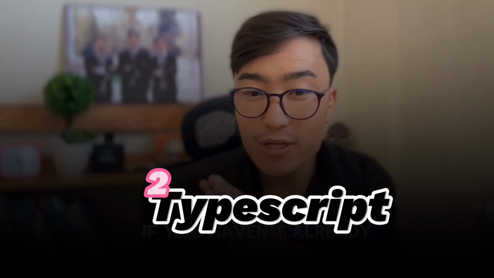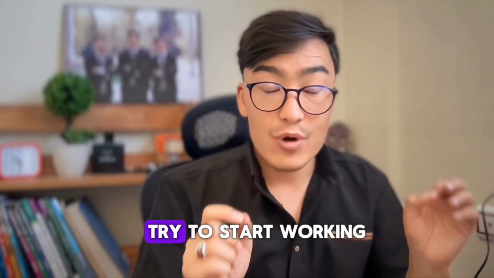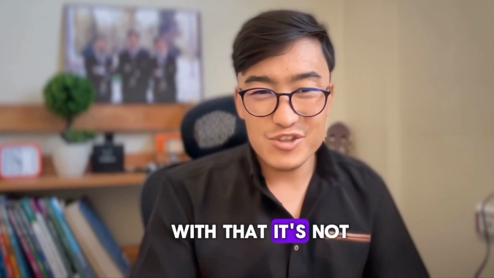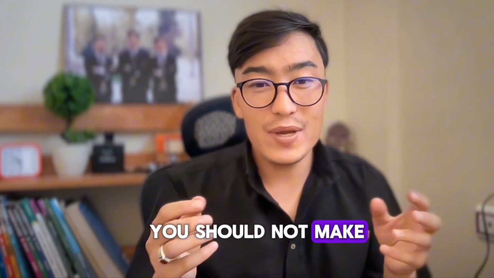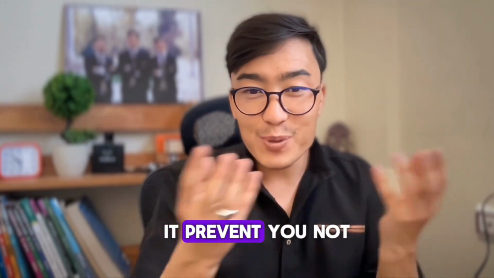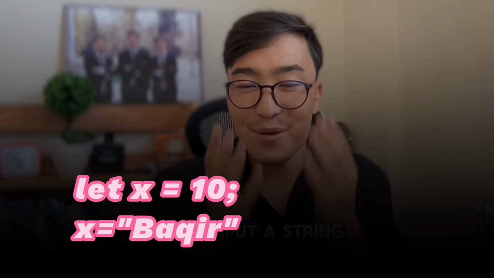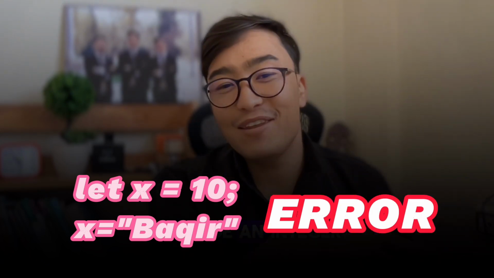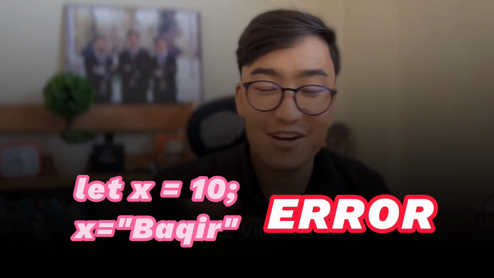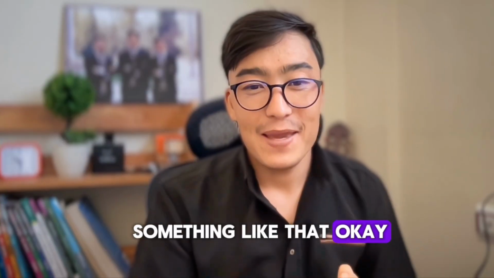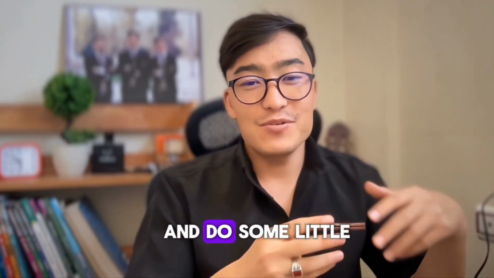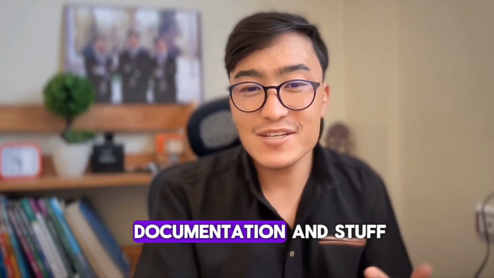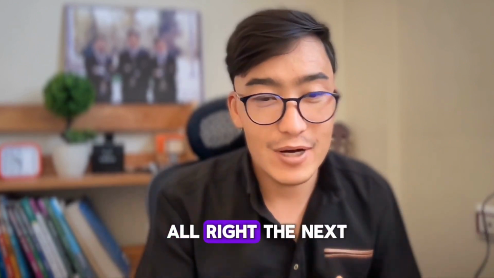If you haven't already worked with TypeScript, try to start working with that. It's not so much of a thing. You should not make it a huge thing in your mind. It will prevent you from inputting a string where an integer is expected, or vice versa, something like that, okay? Just try to use it and do some reading on its documentation, and then you will be good to go, all right?